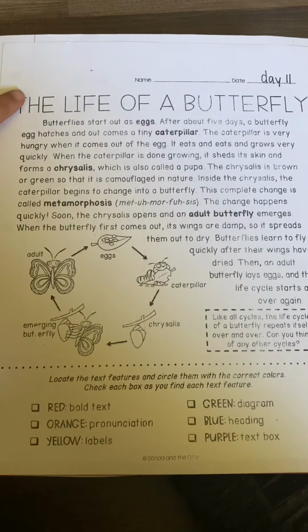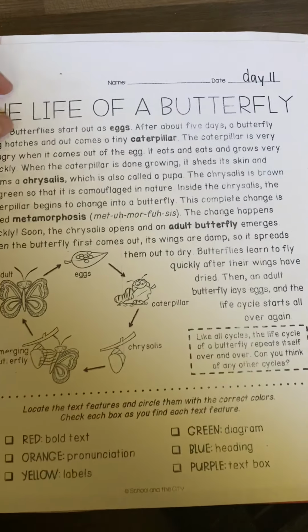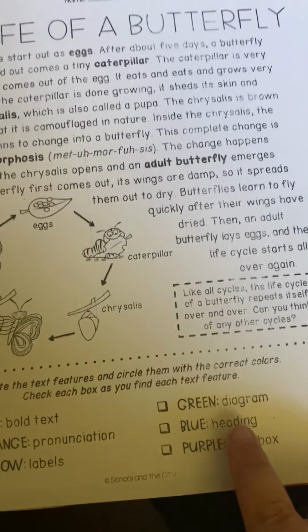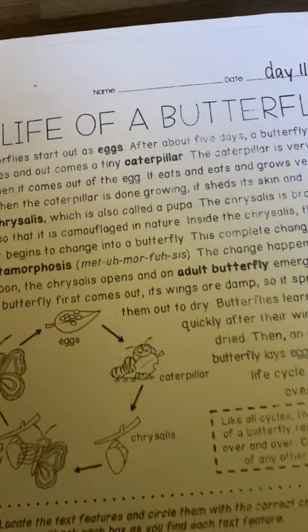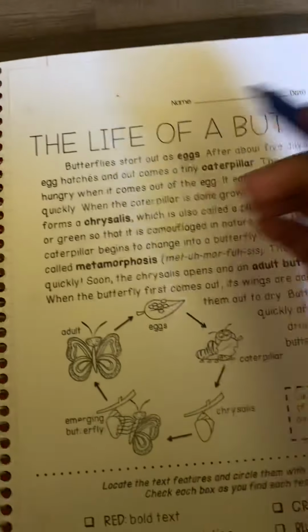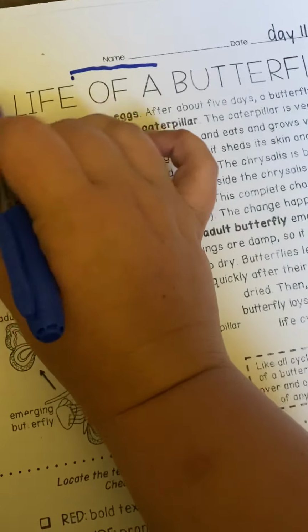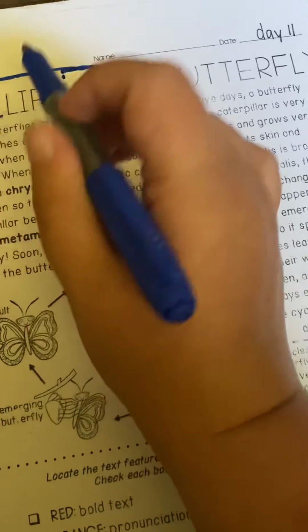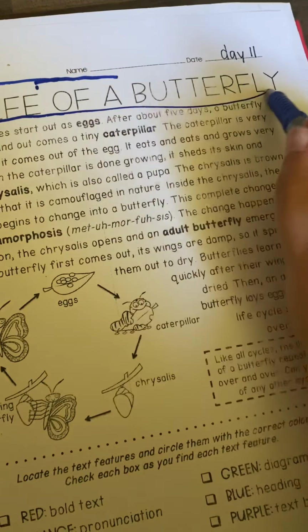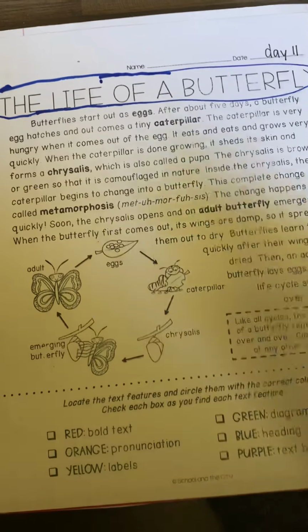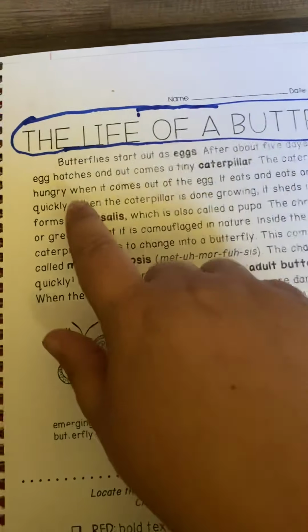So the first thing I'm going to do is I see a title, and since this is bold and it's big and at the top, this is actually a heading. So I need a blue marker or crayon, and I'm going to circle where it says the life cycle of a butterfly. All right, and then let's start reading.